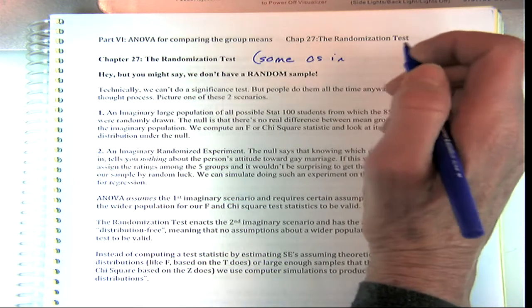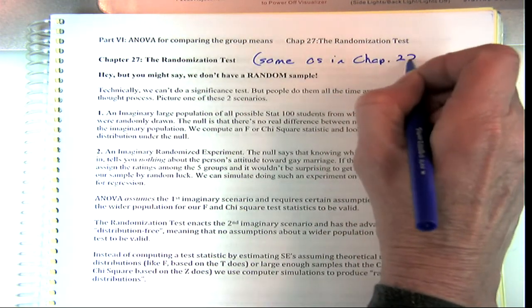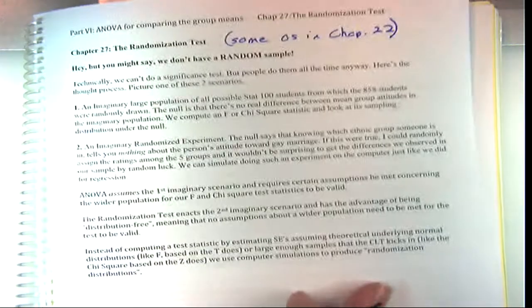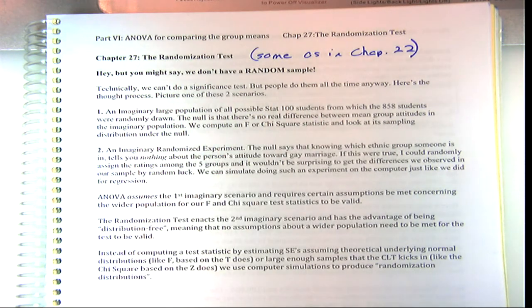For linear regression, now we're doing it for ANOVA. Same as in chapter 22. The first thing you might say is, wait a sec, we often don't even have a random sample. Certainly in this case that we're looking at, where you have the 858 students from a former Stat 100 class who on survey data rated, on a scale of 1 to 10, how opposed they were to gay marriage, 10 being the most opposed, 0 being the least. And we saw these differences, but they weren't a random sample.